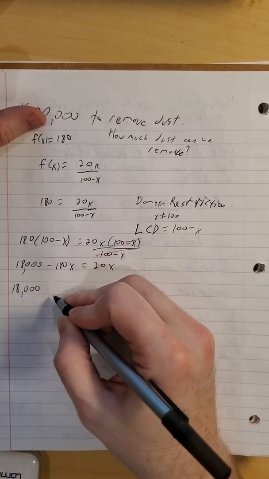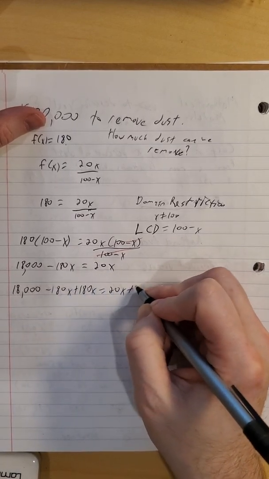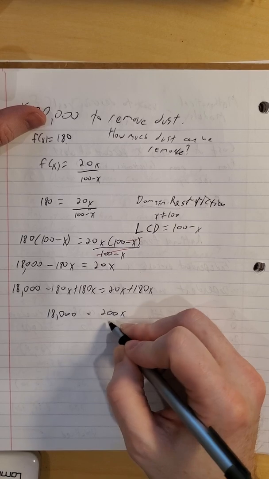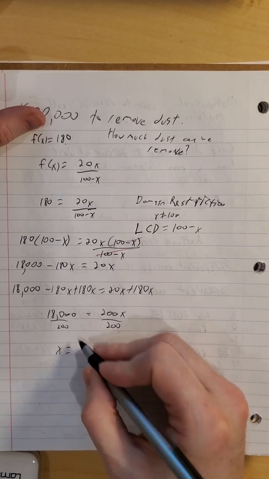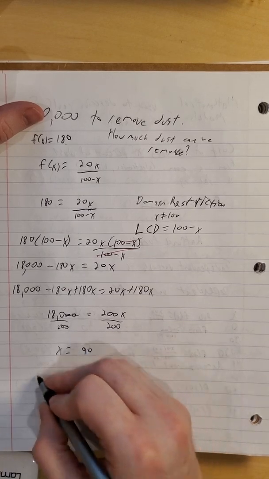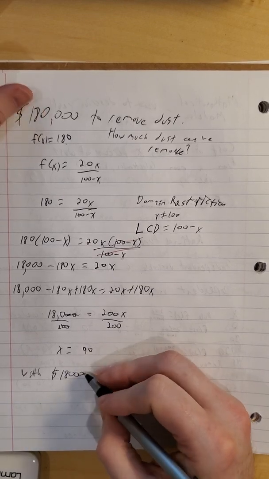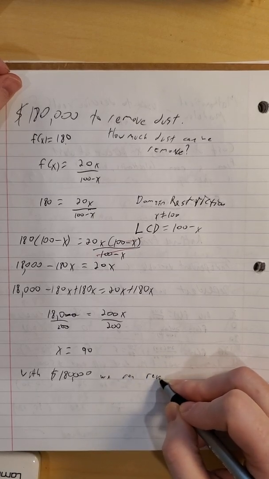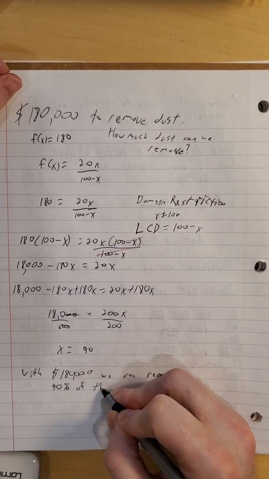So then the addition property of equality up next. We'll add 180x to both sides. So 18,000 is worth 200 times x. Divide both sides by 200. So factor out 100 there. So 180 divided by 2 is 90. So with $180,000, we can remove 90% of the dust in the room.